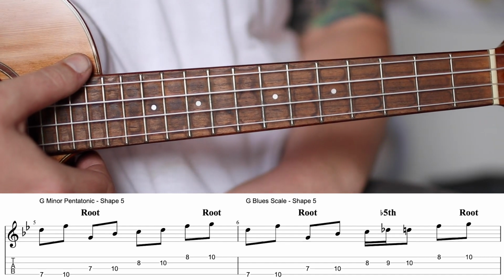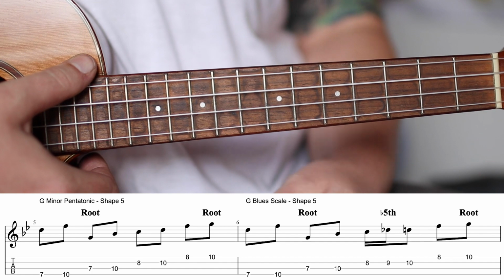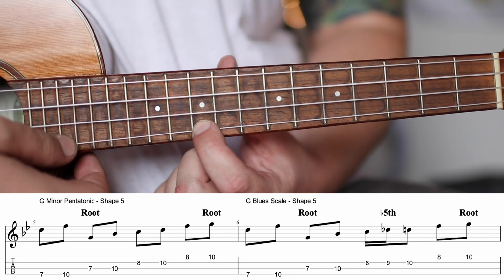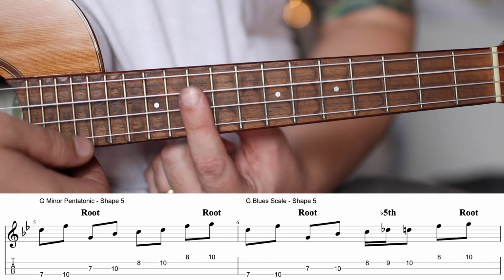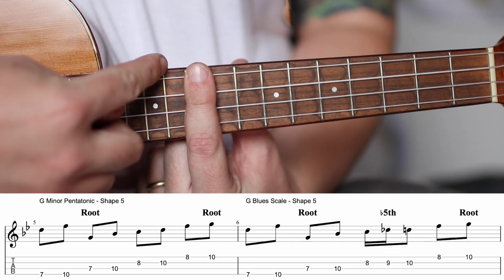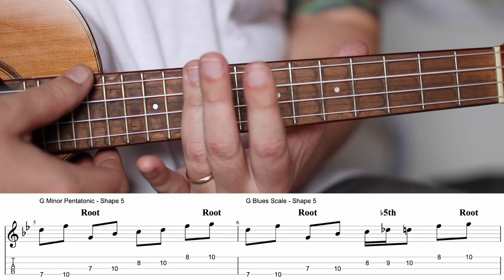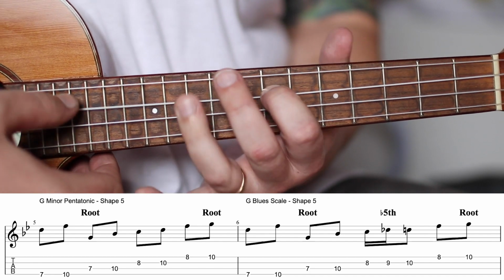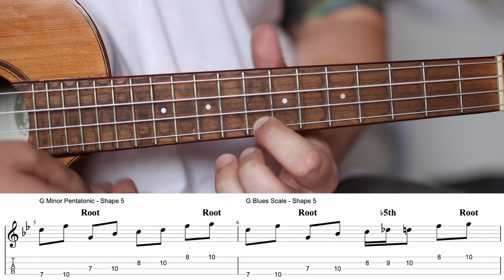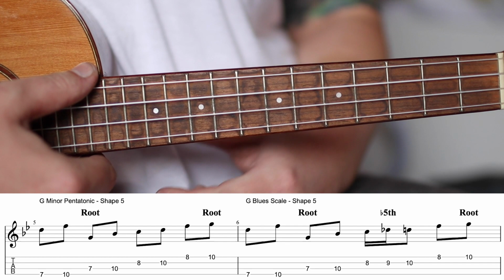One of the ways that you can find shape 5 easily is to find your root note. We have a G note right here. If you bar this, it is a G minor 7 chord. And when you build the G minor 7 chord, you can build shape 5 off of that.